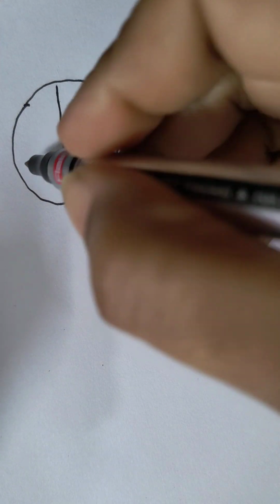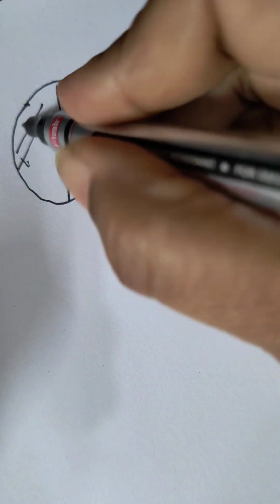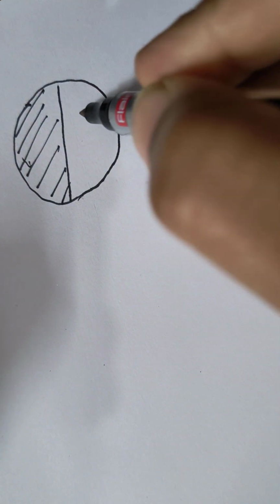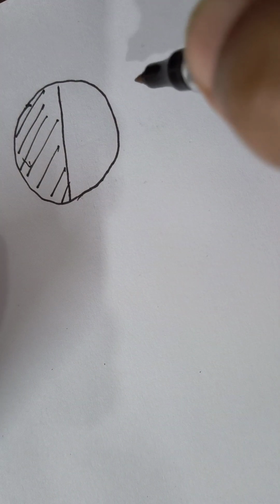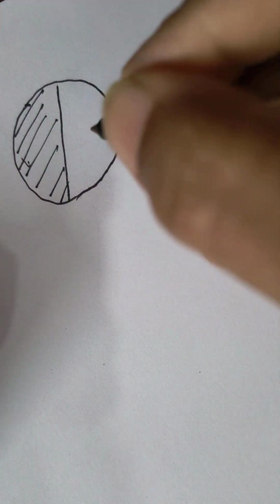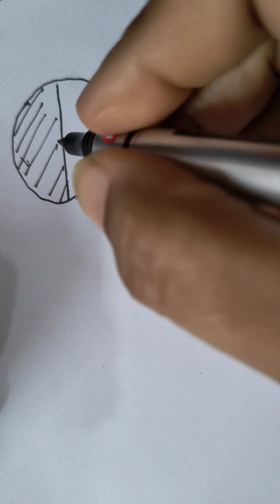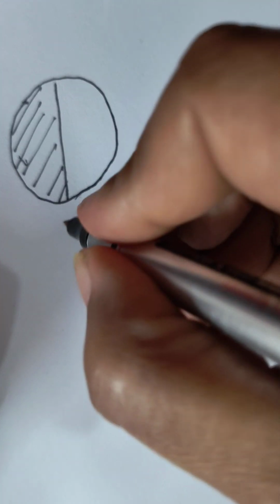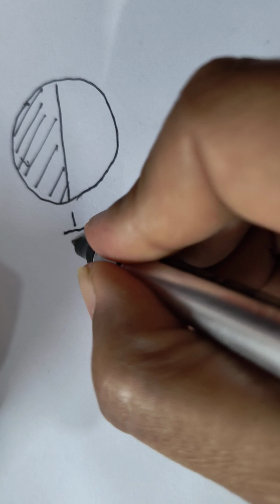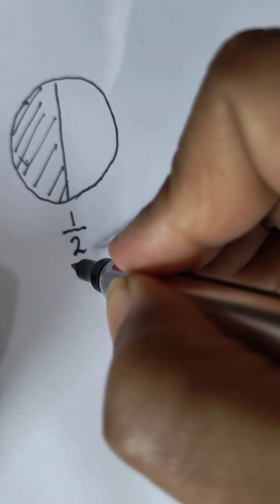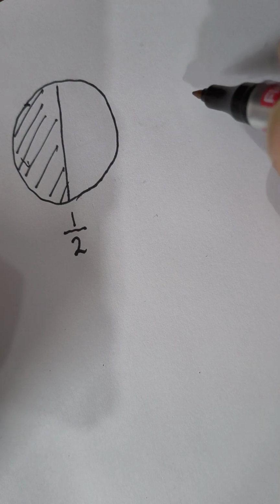Then this part is given to you, and the other part to the other member who is there with you to share the pizza. So what part of pizza are you eating? You are eating one part, and the total parts are 2. So here 1 is the numerator and 2 is the denominator.